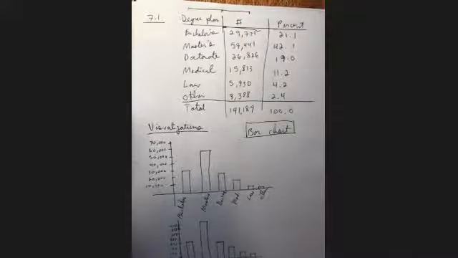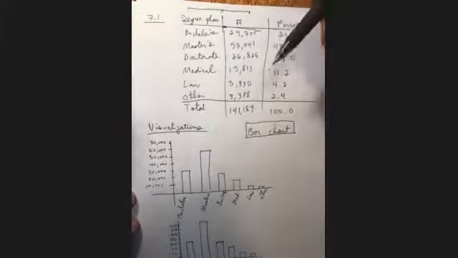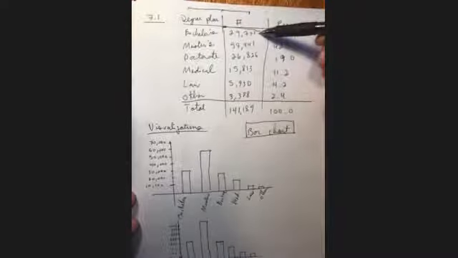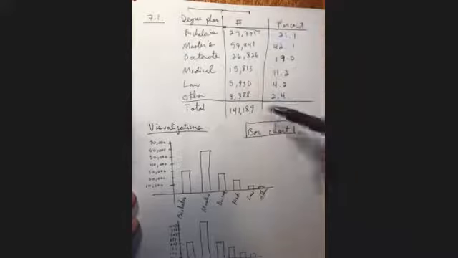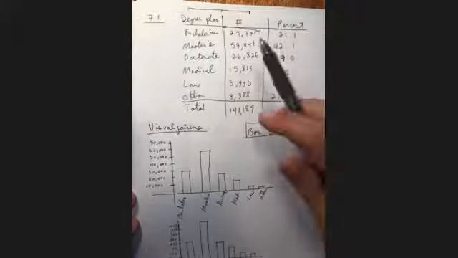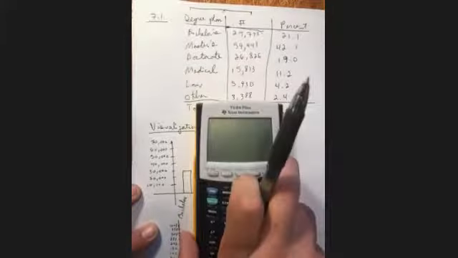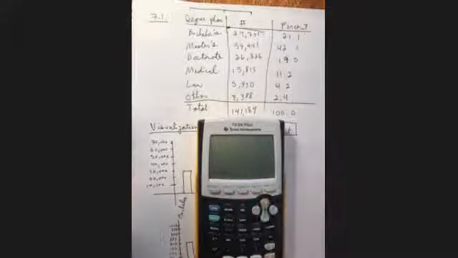Sorry, I had to get my calculator. Okay, so let's just look at how we would find out this top percentage here, 21.1%. The two things that we need to know are the tally for bachelor's degree, and the total number of people surveyed. In order to figure out this percentage, let's see if I can get both numbers still on the screen. There we go.